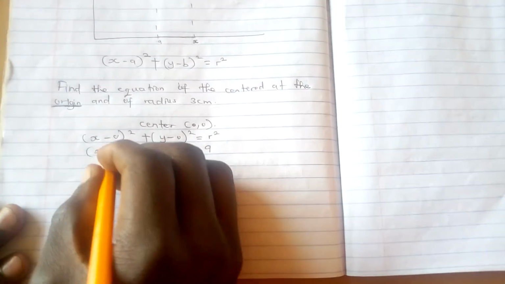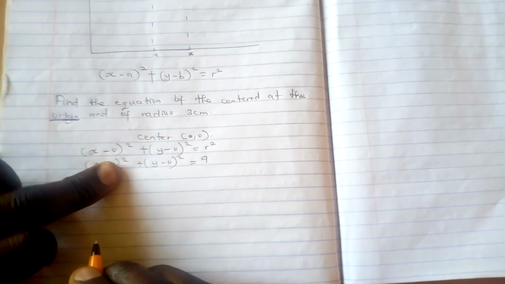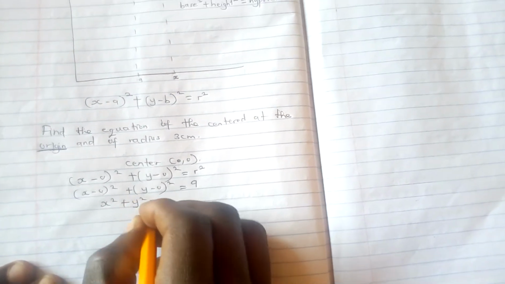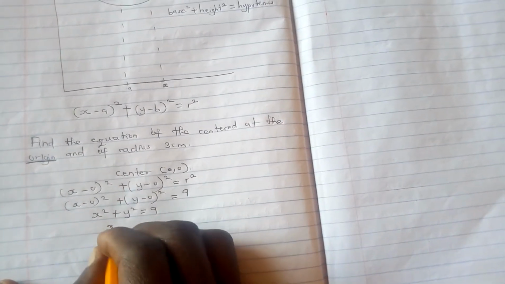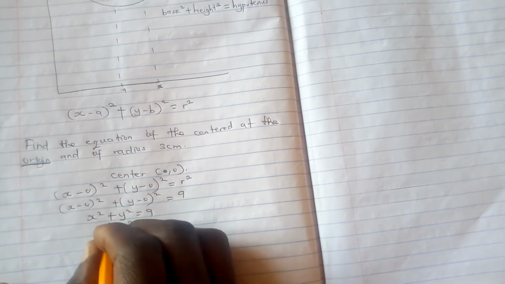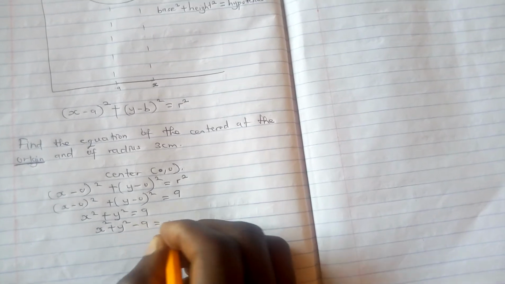So x² + y² = 9. For the equation to be complete, we have x² + y² − 9 = 0, and that is how the answer to that question comes about.